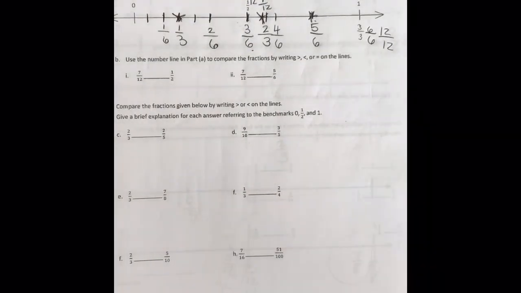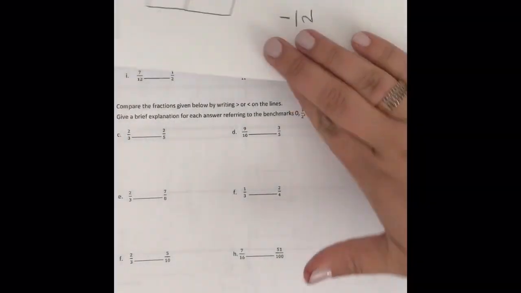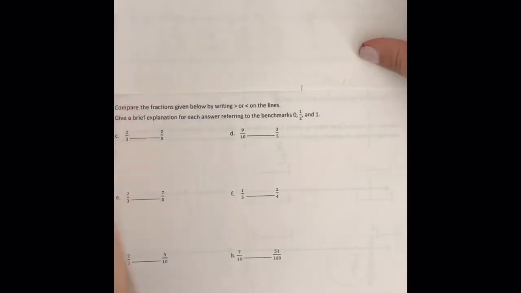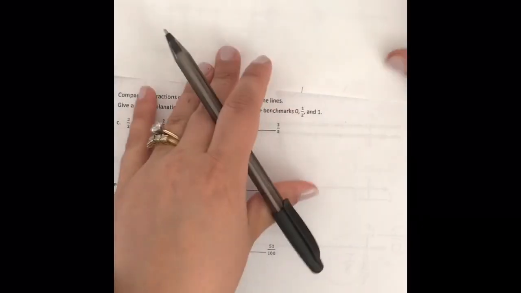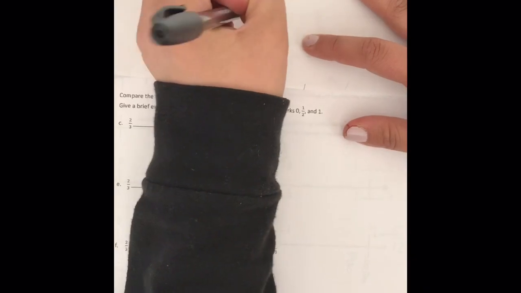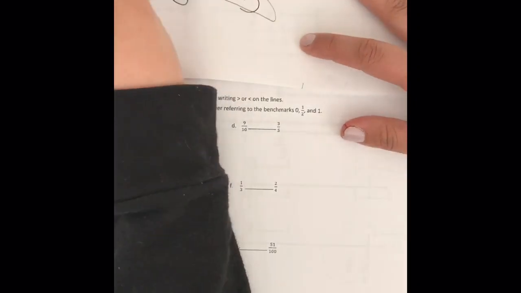Okay, so now that I showed you the deeper understanding of it, I want to take a minute and show you a shortcut. So it's asking us to compare the fractions. We learned this in class back in March. We'll see if you remember. If we have 2/3 and we have 2/5, I showed you you can use the number line. You can even draw out the fraction, or my favorite method, you can cross multiply.